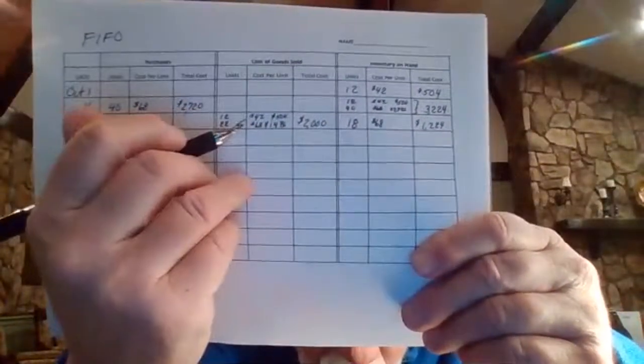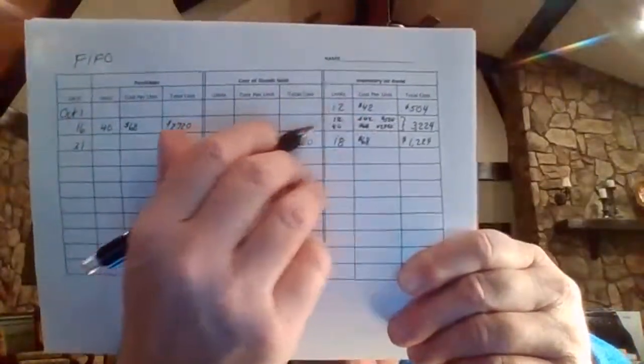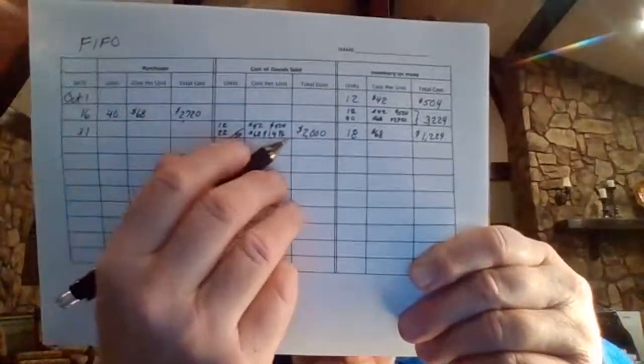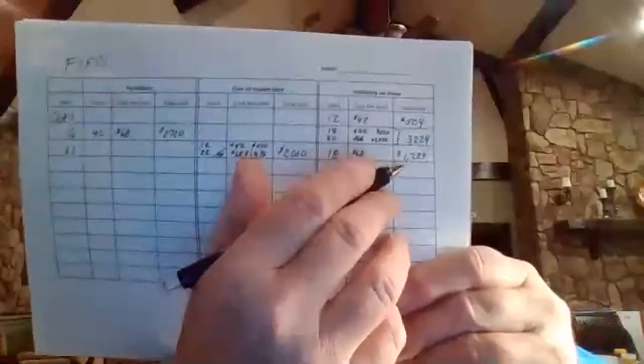Okay. Again, I sold 12 at 42, so those are gone. I had 40 at 68. I sold 22 of those, so I have 18 left. $68, $1,224. Okay, so once again, I have to do the entry.